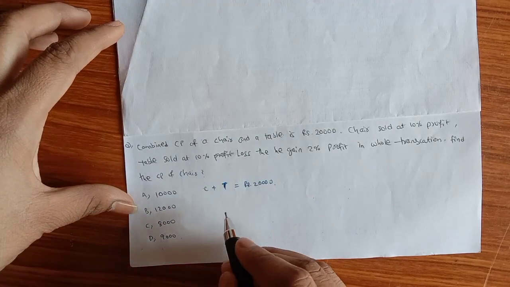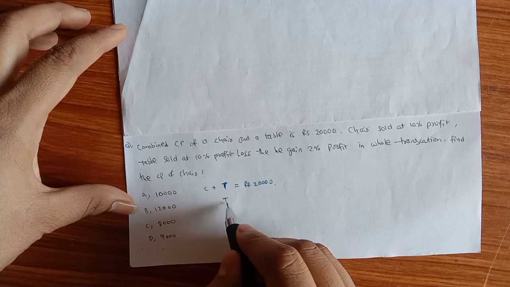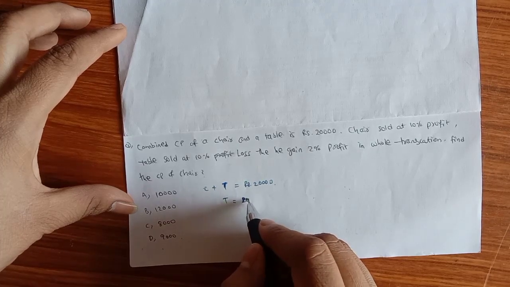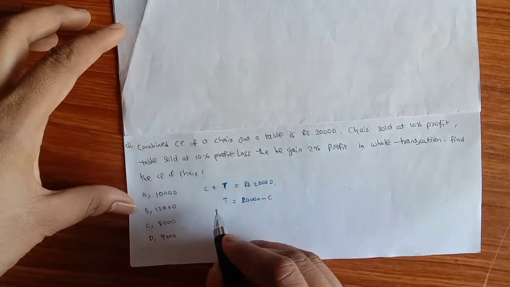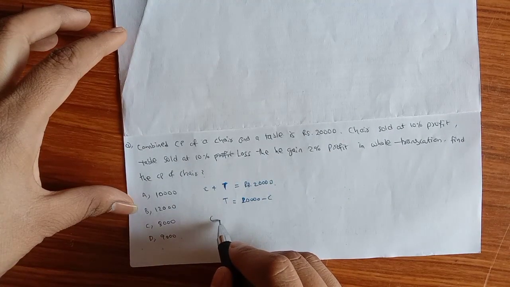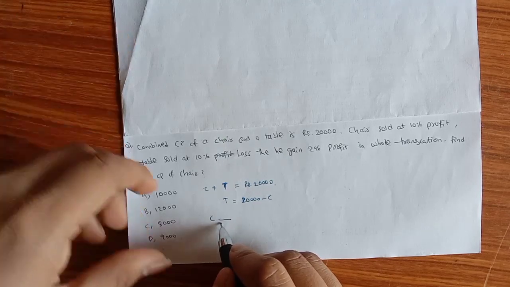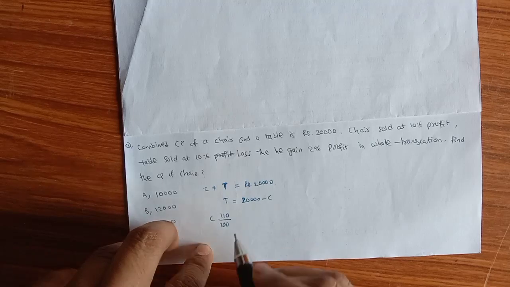Now for this purpose let us make one thing, like let the table be 20,000 minus the chair. So the chair is sold for 10% profit. Like if the chair is 100%, then it is sold for 110.